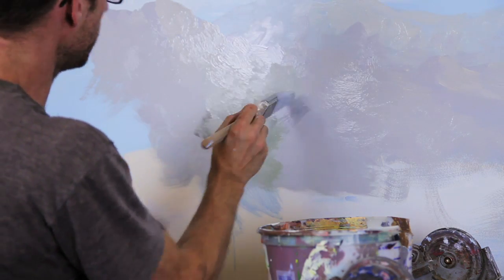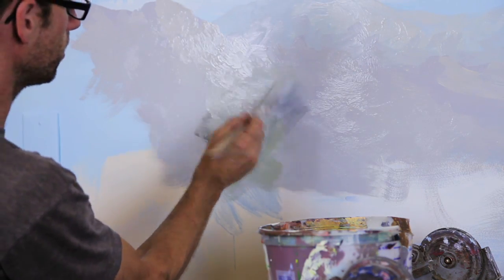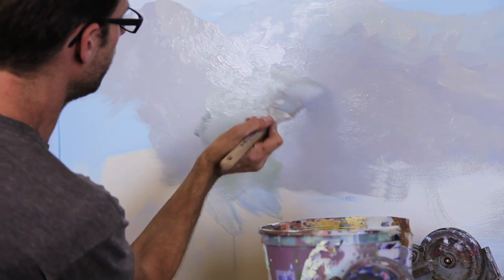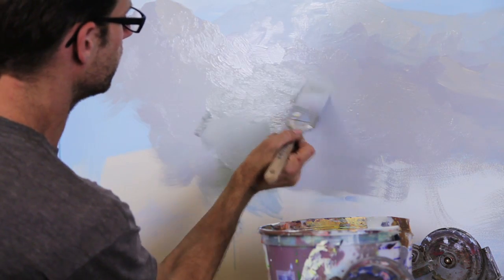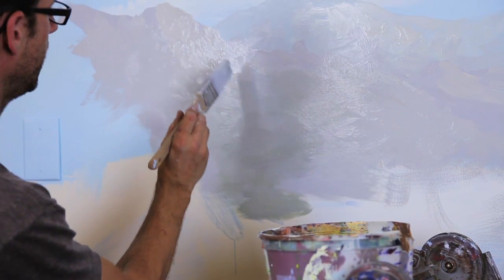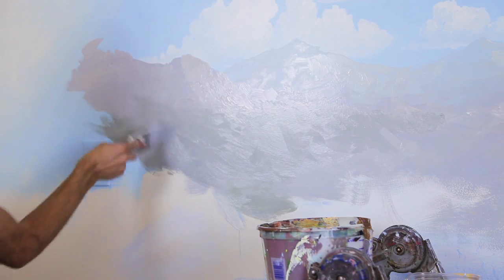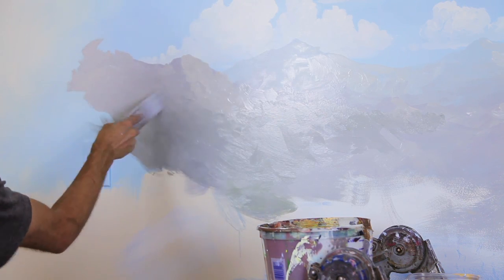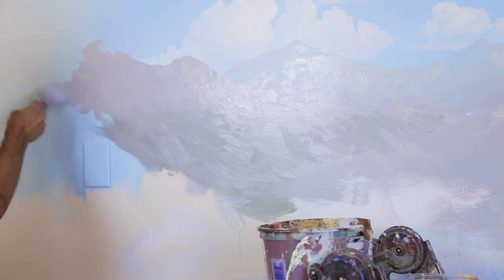So this is at the base of these rocks. I'll just make like it's a forest just coming up and just kind of stopping where these rocks start. And you just use your best judgment on how much of that to add in there. Then we'll add some of the rock color in here, bring it down. Just let it kind of blend.